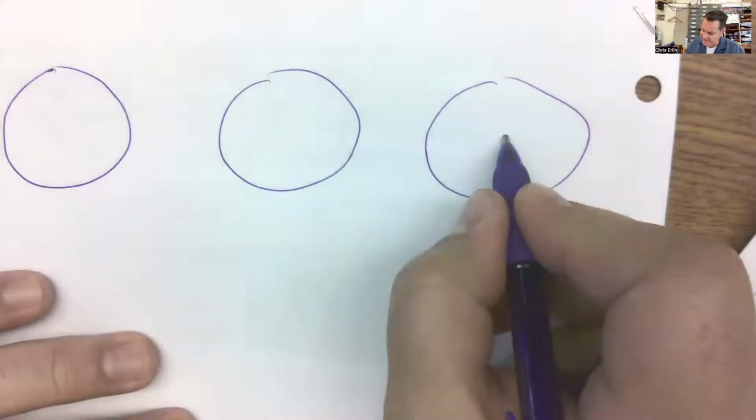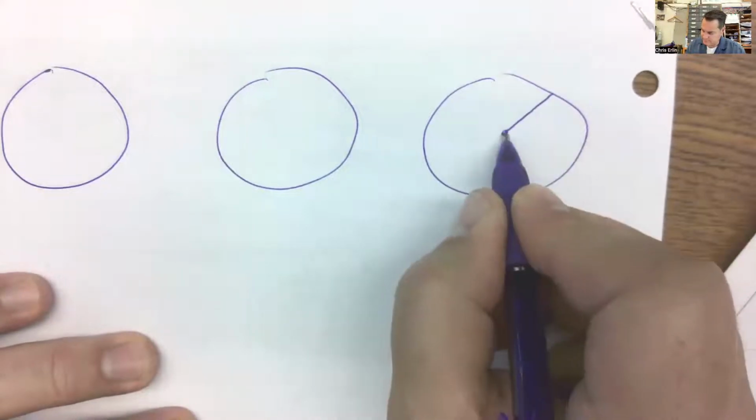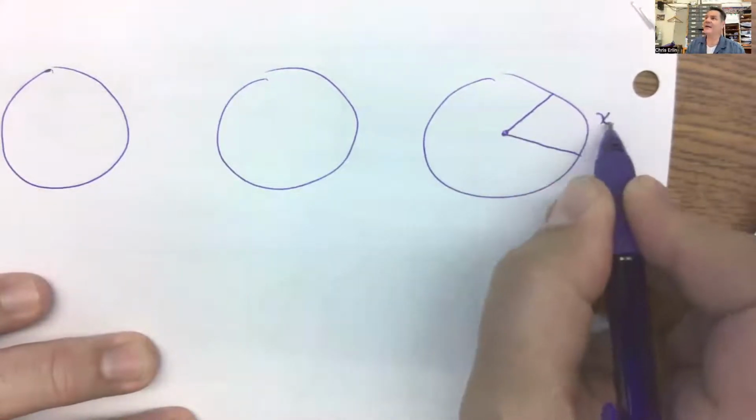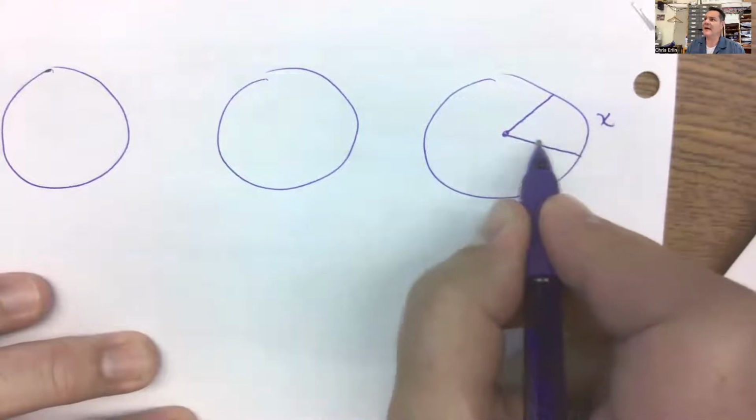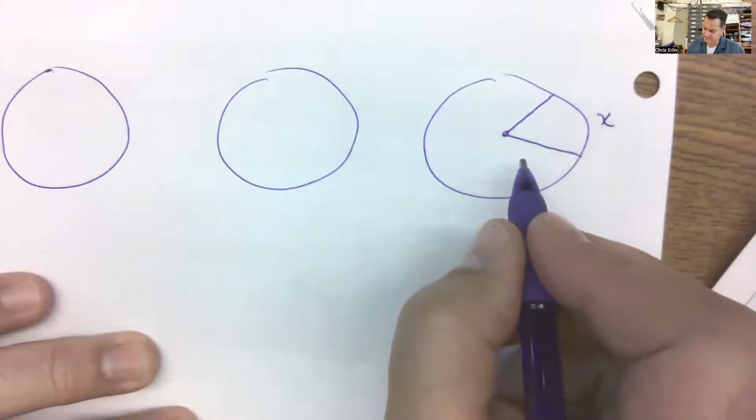We've already talked about a central angle. And we've said that if I've got an arc here of X degrees, how big is that central angle going to be?